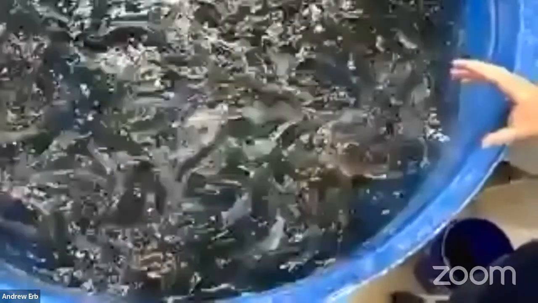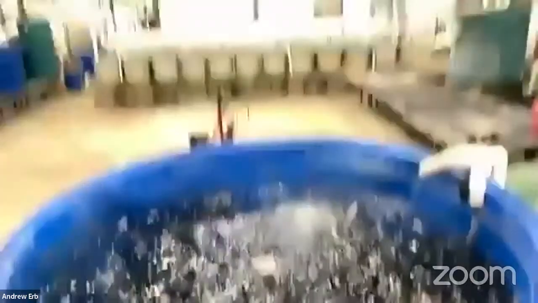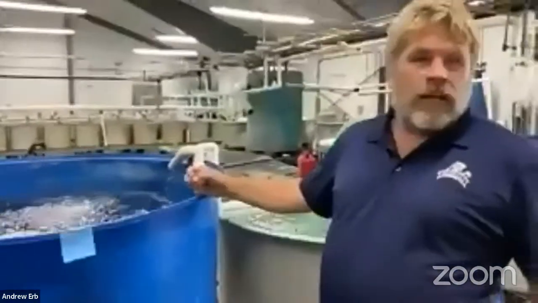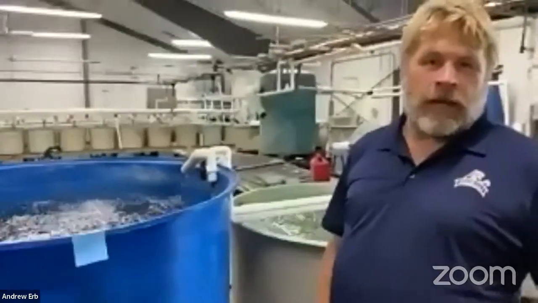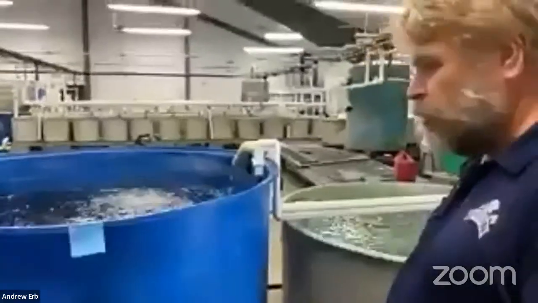Okay, they're definitely slowing down the feed intake. They're starting to disperse. When these guys feed, it's a lot of work, and they get tired. You want to get them to eat as much as you can without working them out, without tearing them down and getting them tired.